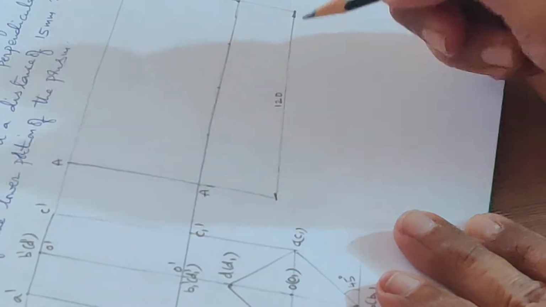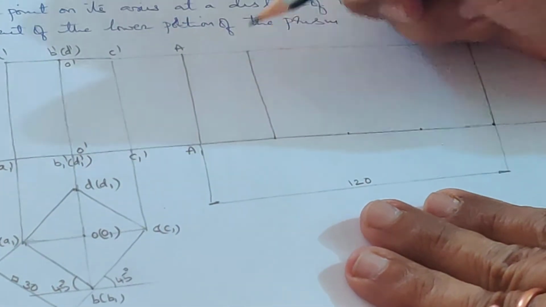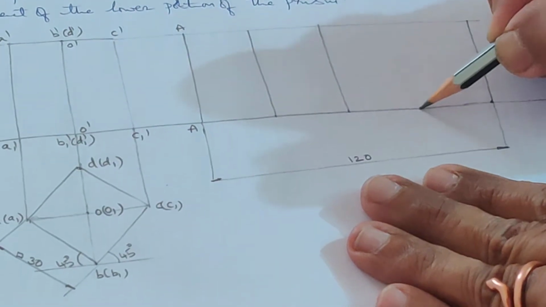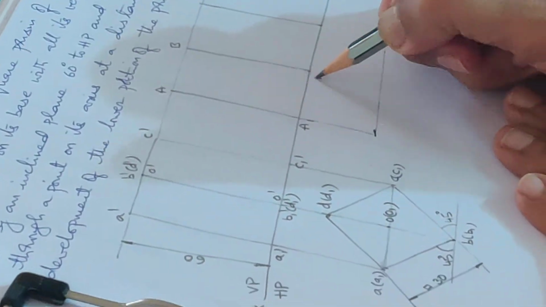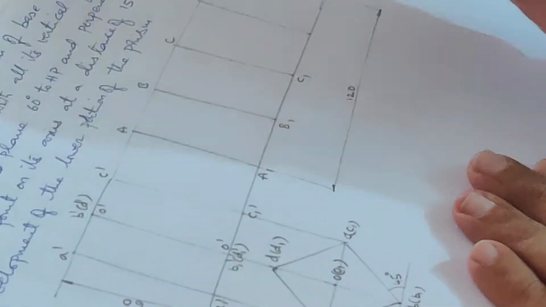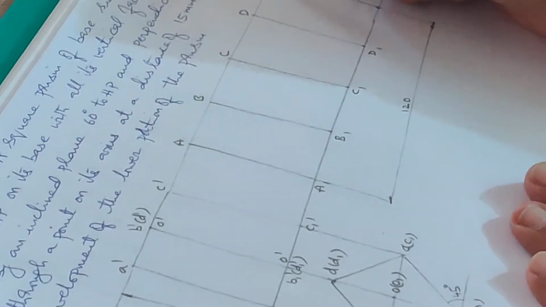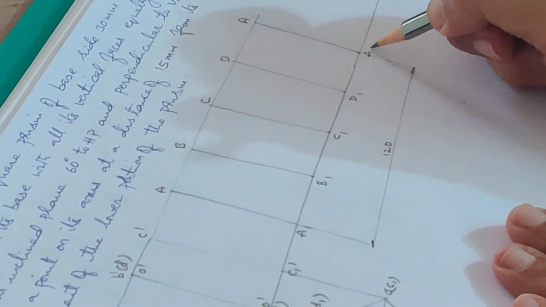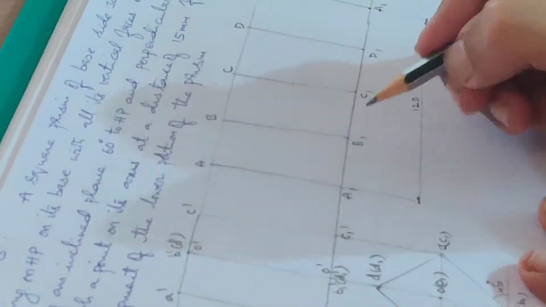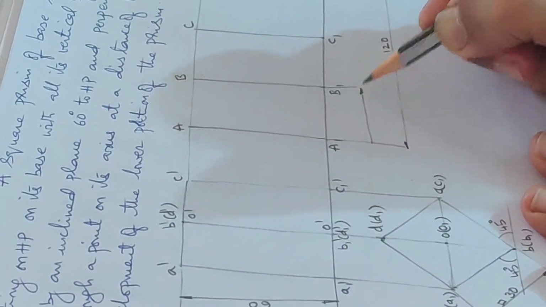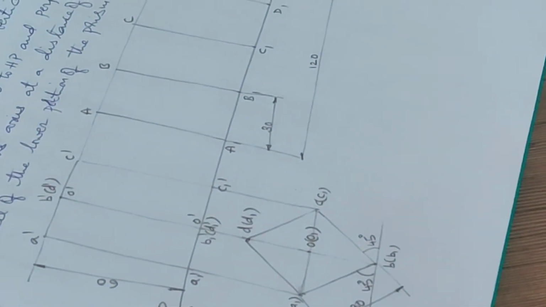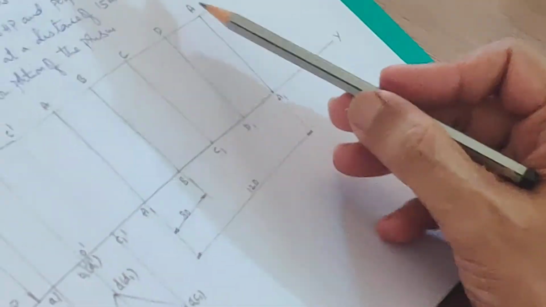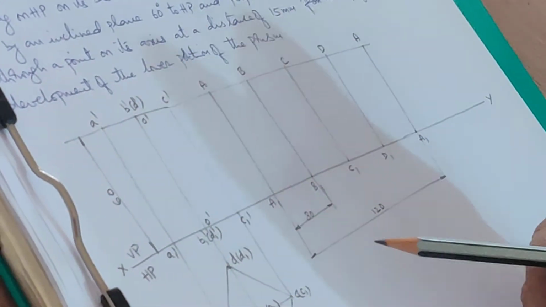This is 120, and you can draw parallel lines, but make sure all the lines are thin lines. So call the longer edges B, B1, C, C1, D, D1, and finally AA1 once again. So AA1 is repeated. Each of these base edges is 30 mm long. So this will give you the development for the entire square prism.